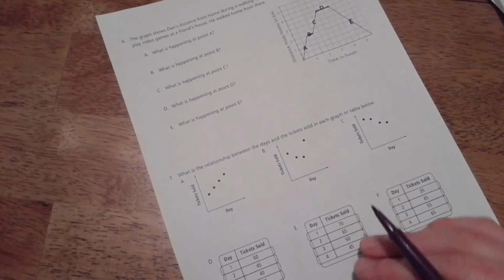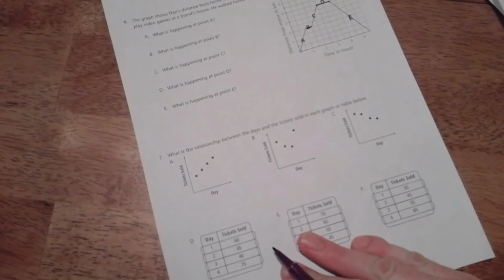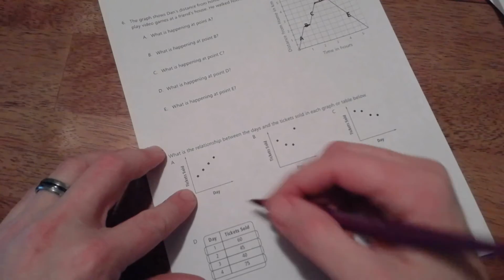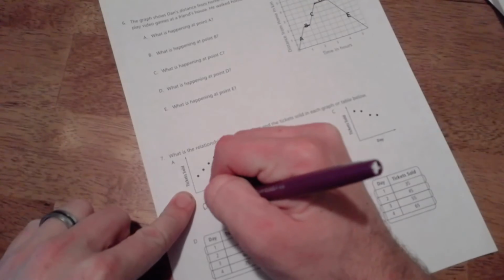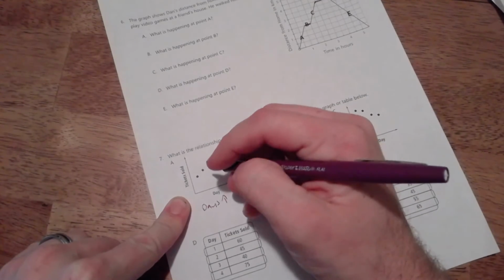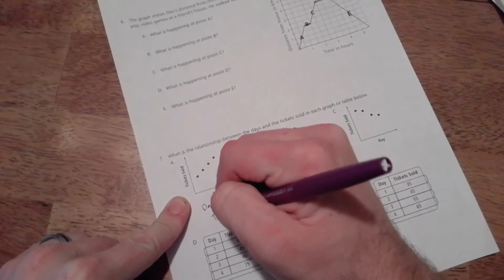7. We just have to be able to tell the relationship between days and the tickets sold in the graph and table below. So here you're going to compare what's happening, the days for these. So this one's steady, the days are increasing, and that's affecting our other variable, which is tickets sold.